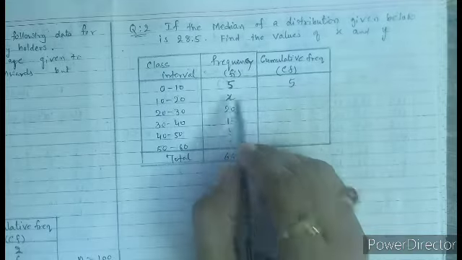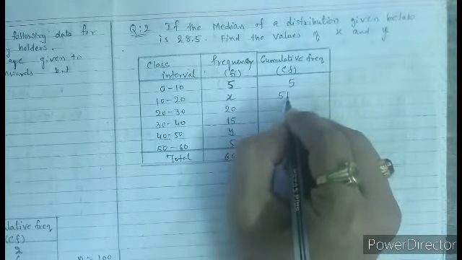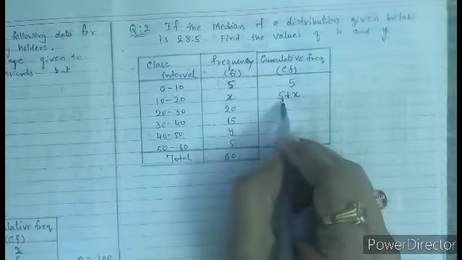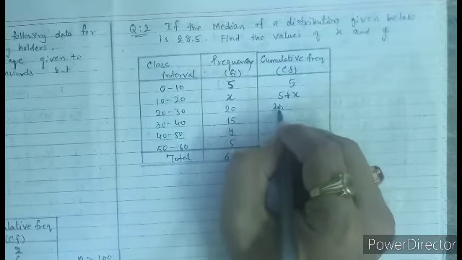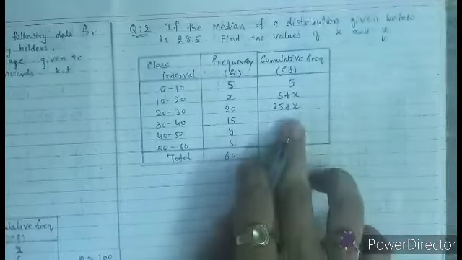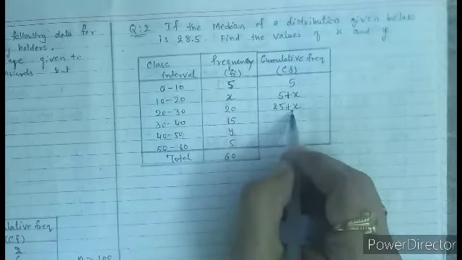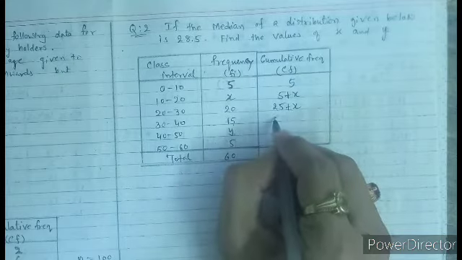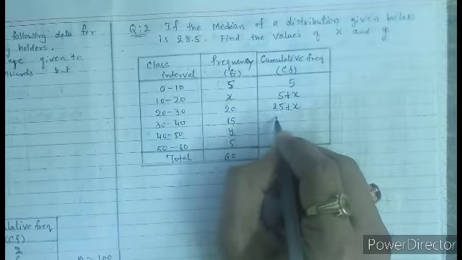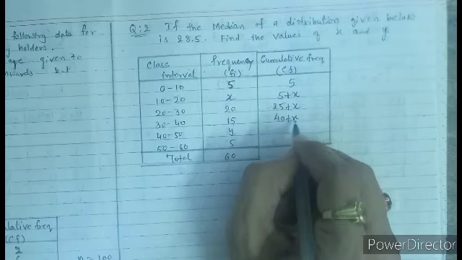This is 5 plus x, as we don't know the value of x. Then for the next, 5 plus x plus 20, 5 plus 20 will be 25 plus x as it is. Then we have to add 25 plus x plus 15. 25 plus 15 is 40. We don't know x, so it will remain 40 plus x.